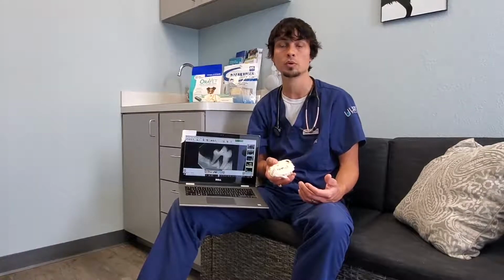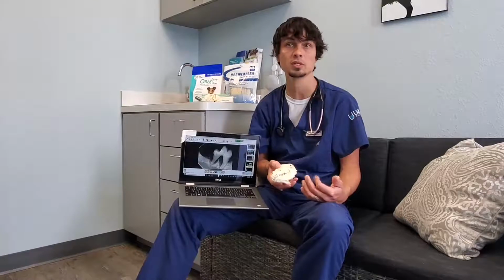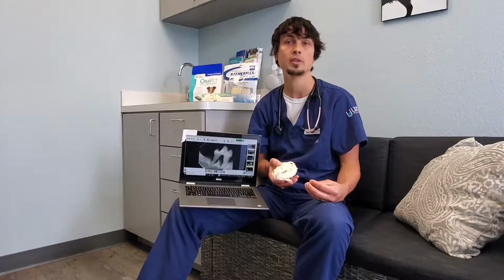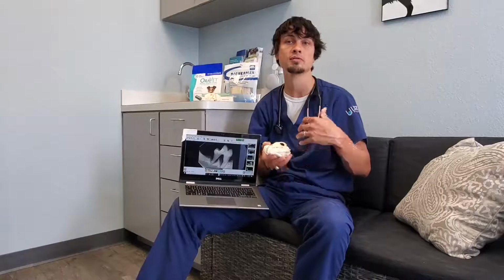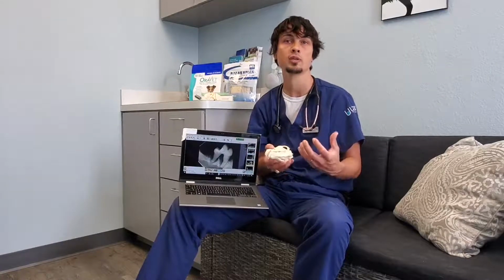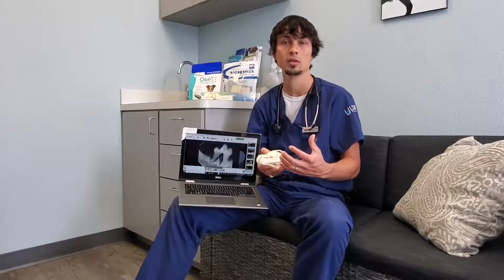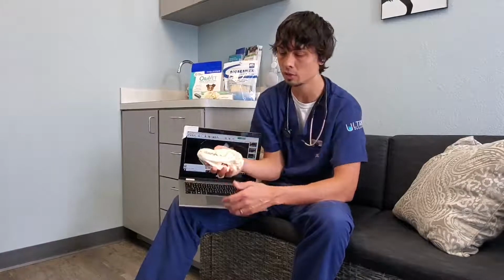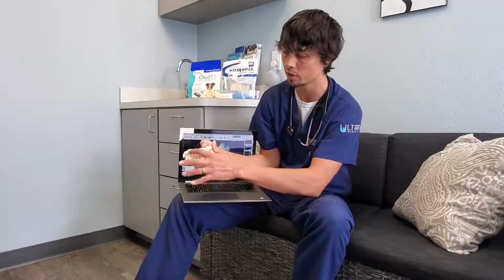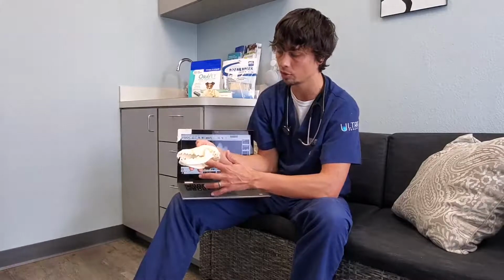So one of the things I wanted to start with is periodontal disease, because this is by far the most common thing we see in the mouth. And like I said before, that is infection and inflammation under the gum line that is destroying the tissues around the teeth. And so this is a dog skull, and you can see here the teeth on the upper jaw and then down here on the lower jaw.